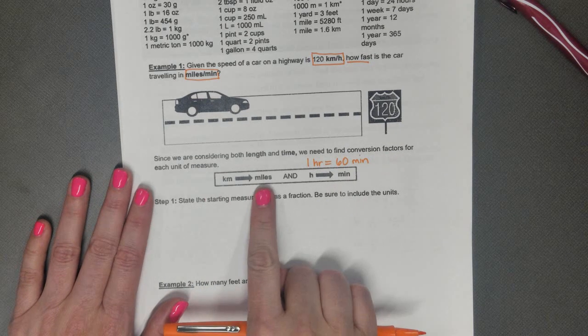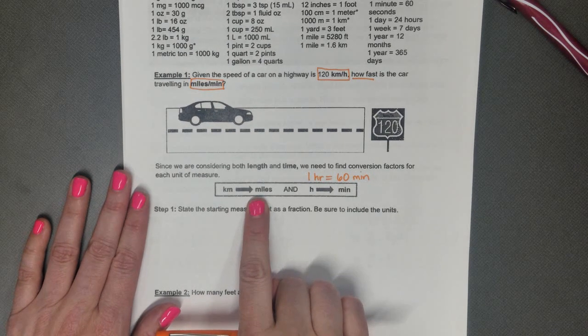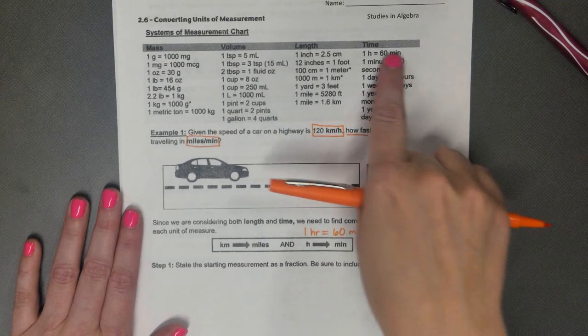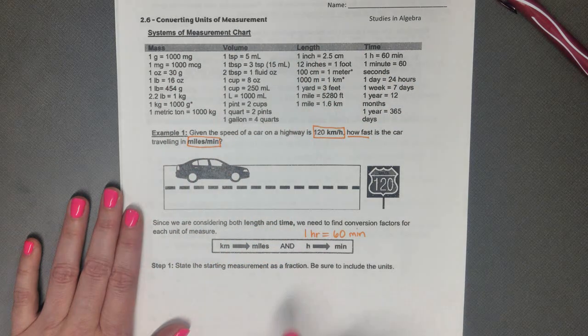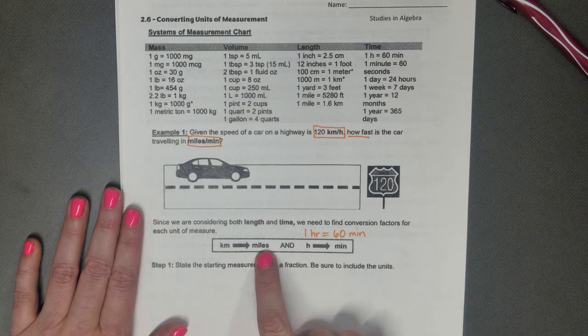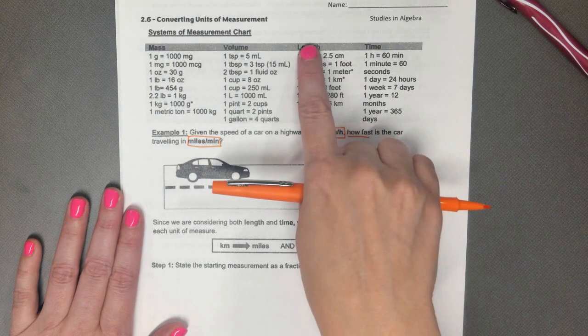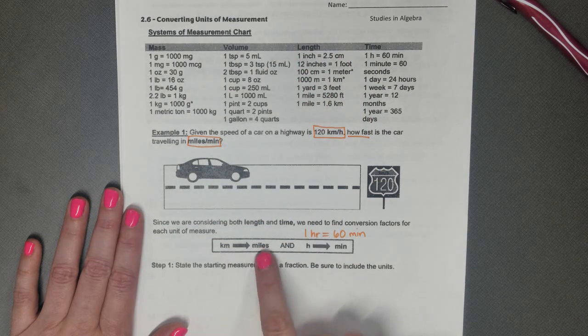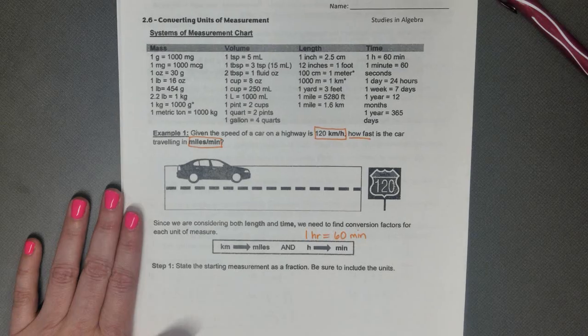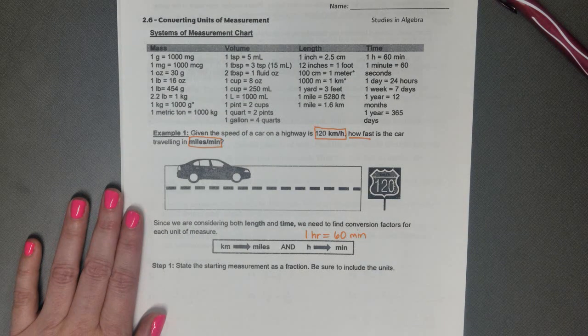Okay, for the kilometers and miles, I don't expect you to know that off the top of your head. Let's use the systems of measurements chart. So miles is a distance, right? It's a length. Is there anything in the length column that relates miles and kilometers? So you should be looking at your chart right now.